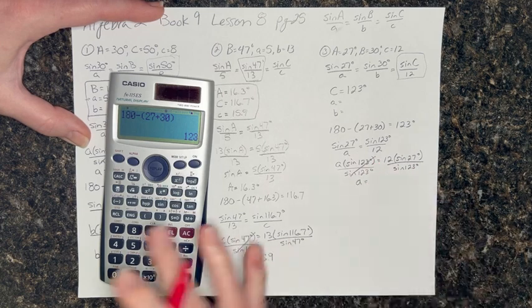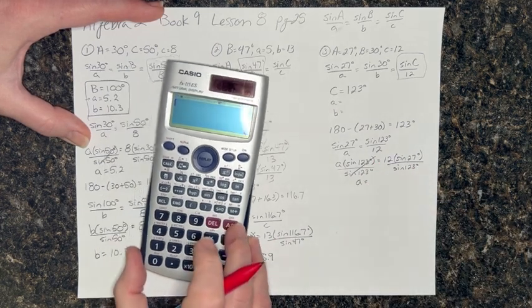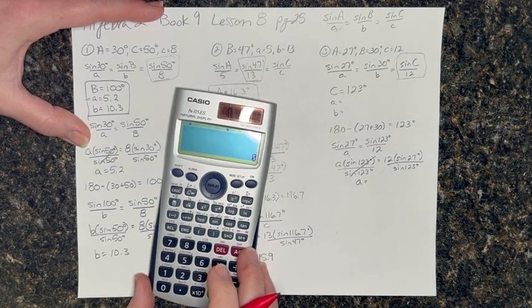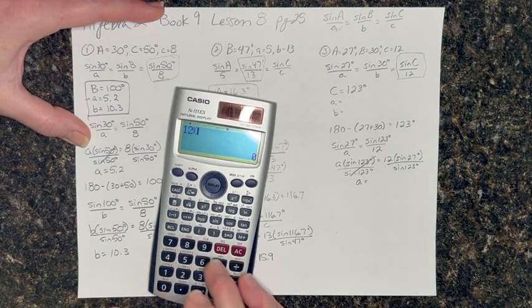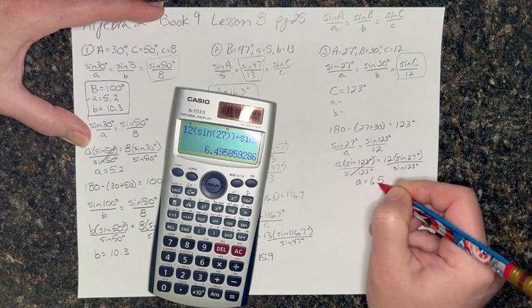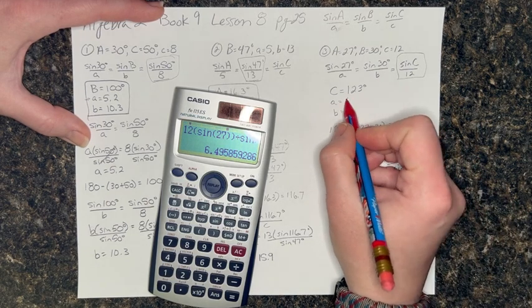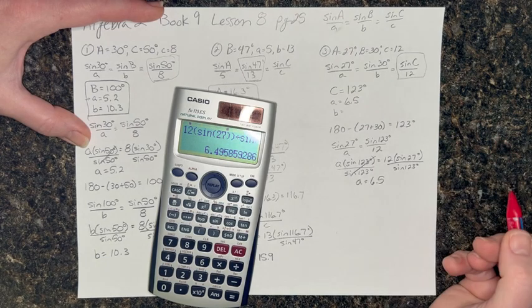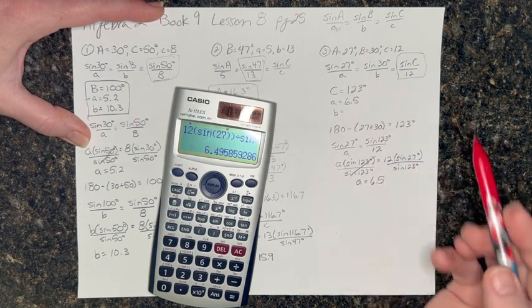A is going to be equal to, well, let's get it in our calculator here. Try to move where you can see. 12 times (sine 27) divided by (sine of 123) equals 6.49 or 6.5. So the length of A is 6.5. Now we need to find the length of B.